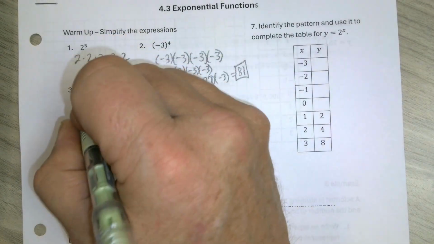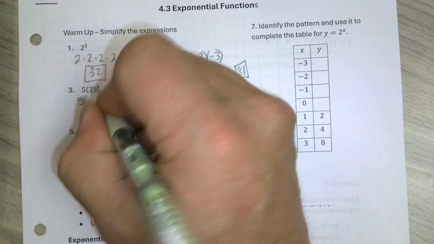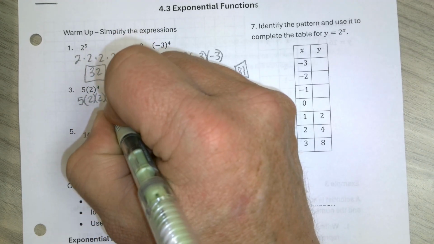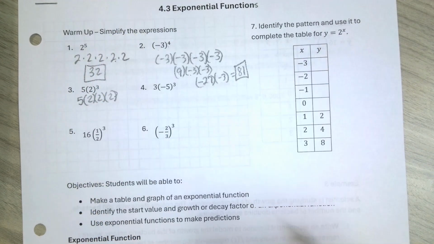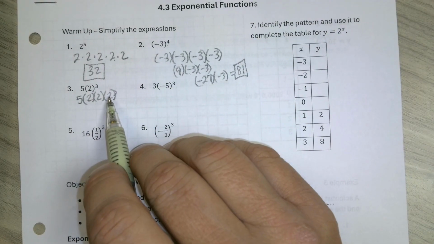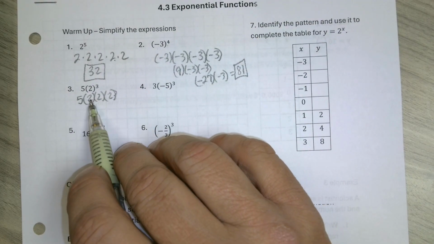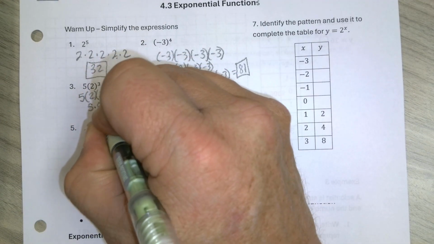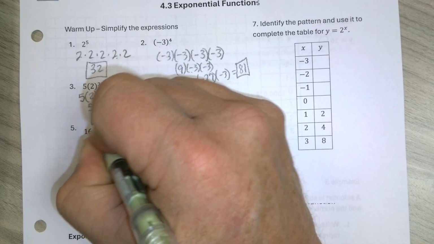Right, for our next problem, this will be 5 times 2 to the 3rd, which is 3 2's being multiplied together. When I multiply all of these, 2 times 2 is 4, times another 2, that's going to be 8. So it's really just going to be 5 times 8, which is 40.